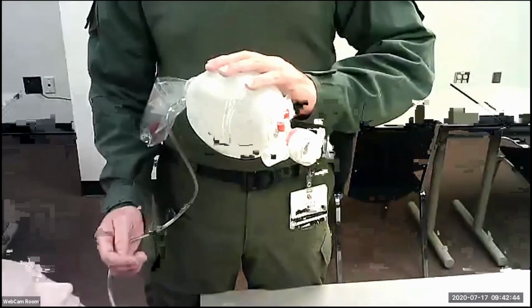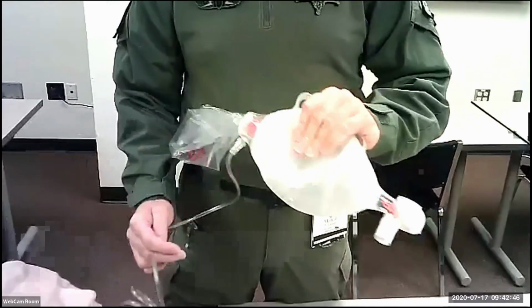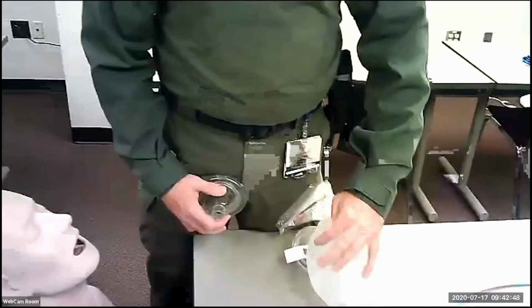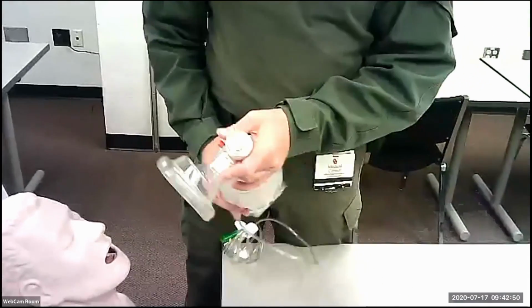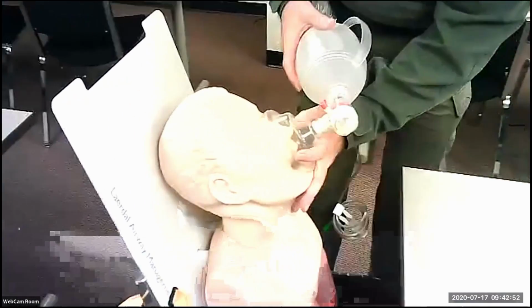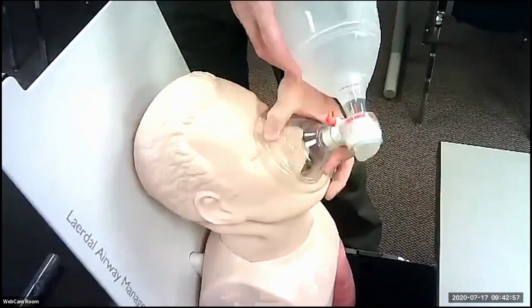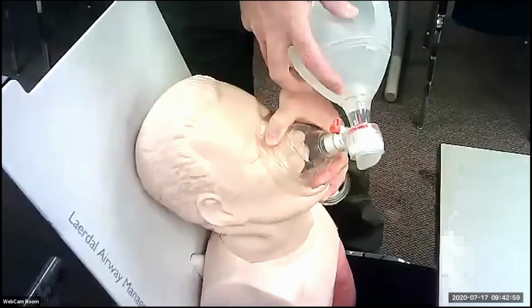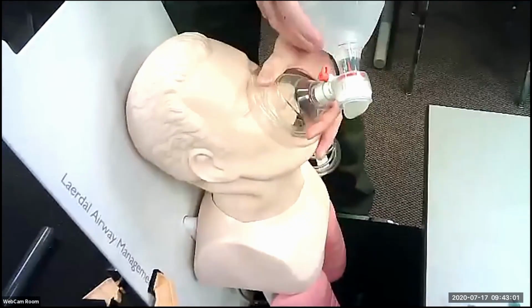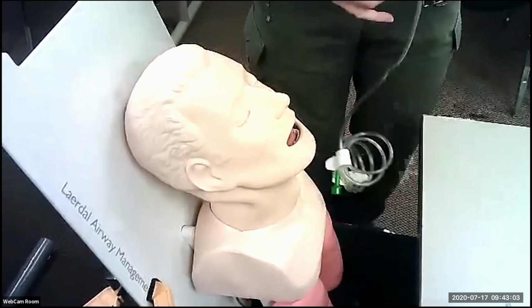Ambu bag, just say go ahead and bag them. This is what they're talking about. When you bag them, you're using a C. So I'm making a C, grab underneath their chin. So we're automatic. You see the lungs. Now keep in mind too, when I'm bagging them, air's going in their lungs and it's also going in their stomach.